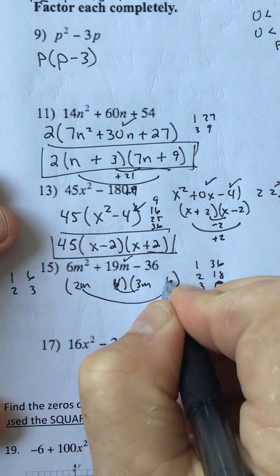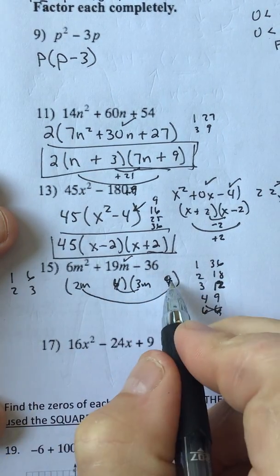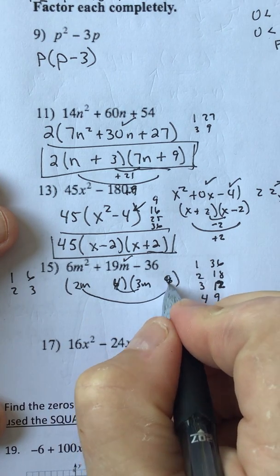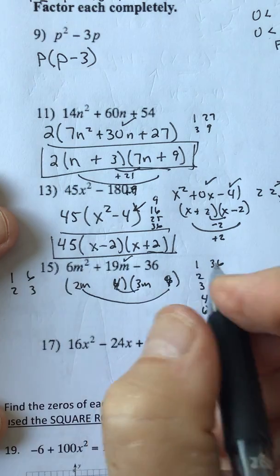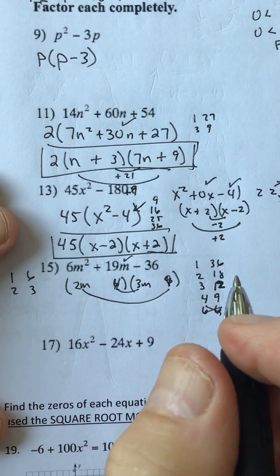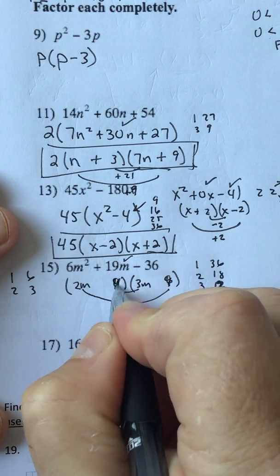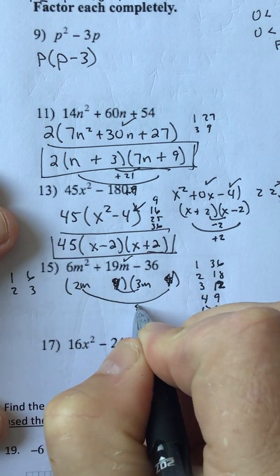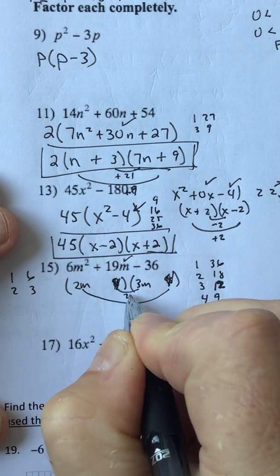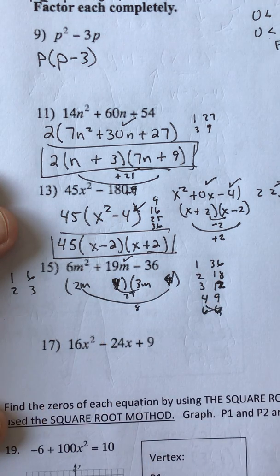What about 4 and 9? That makes 18 on the outsides and 12 on the insides again. 18 and 12 is not going to do it. So before I throw it out, I got to switch the order. So 9 and 4. 2 times 4 is 8. 9 times 3 is 27. Okay, 27 minus 8 is 19.